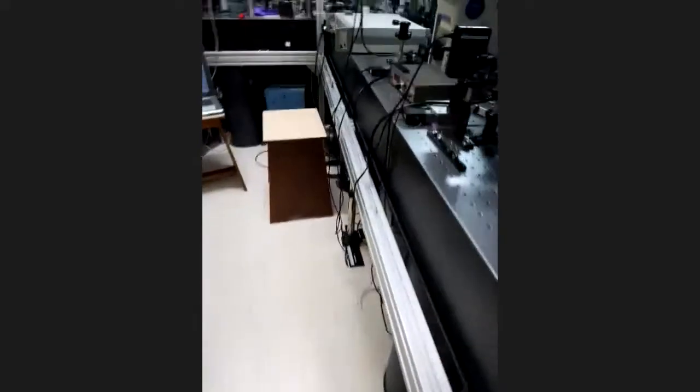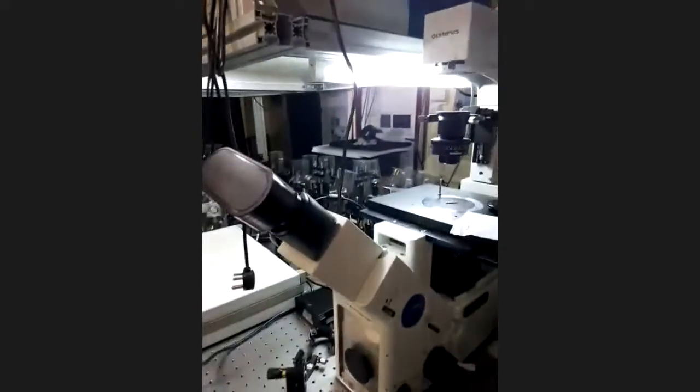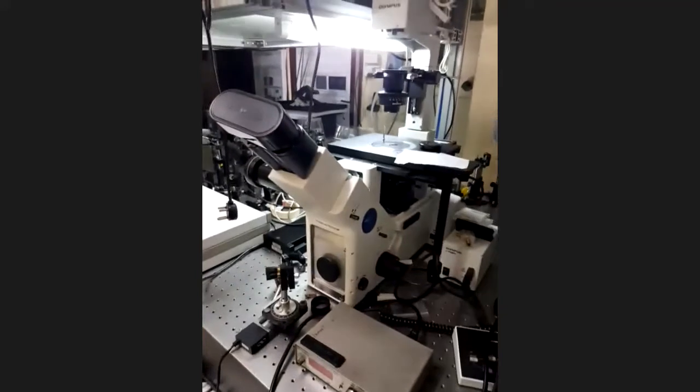This is another small spectrometer. As I said, the bigger one has a higher resolution and the smaller one has slightly poorer resolution. This is the near field spectrometer which we use. It's called a near field scanning optical microscope. This is different from the normal microscope which we see in daily life.